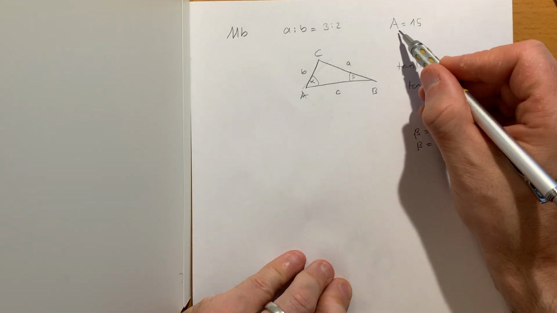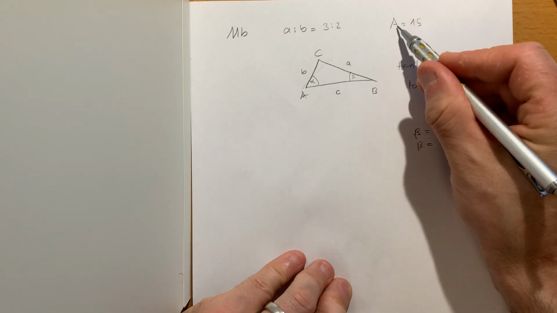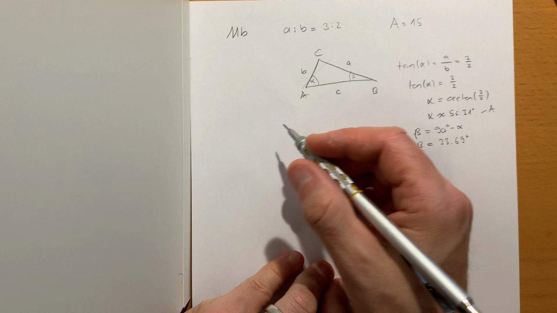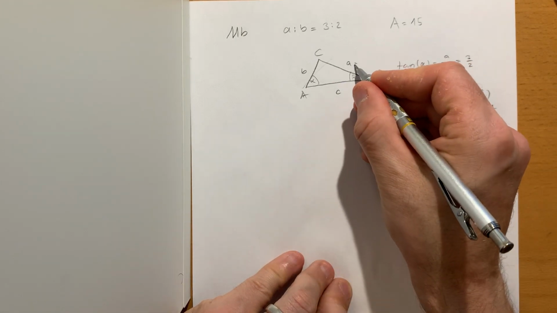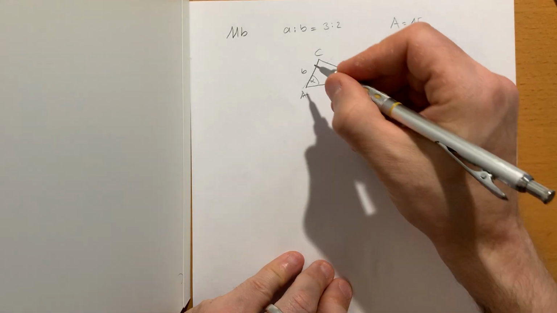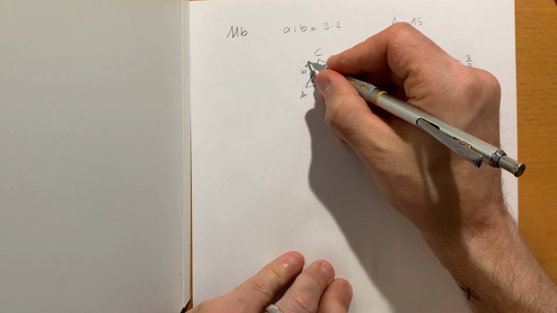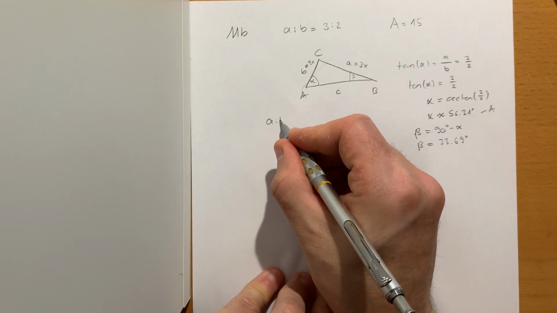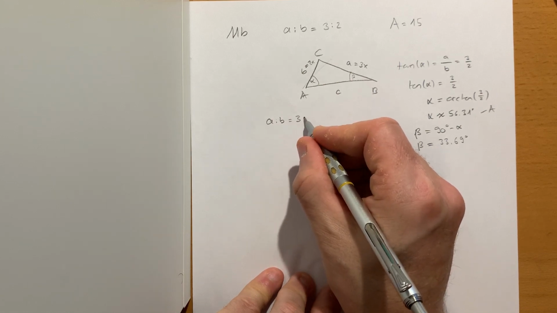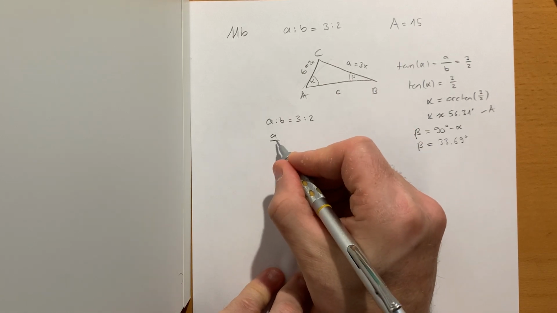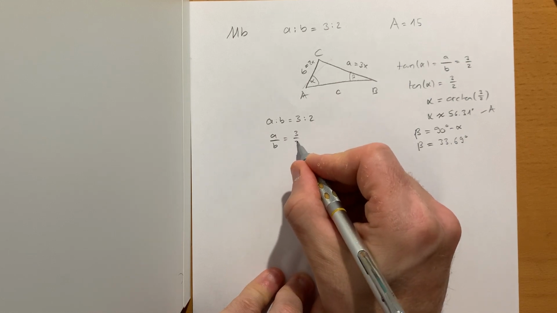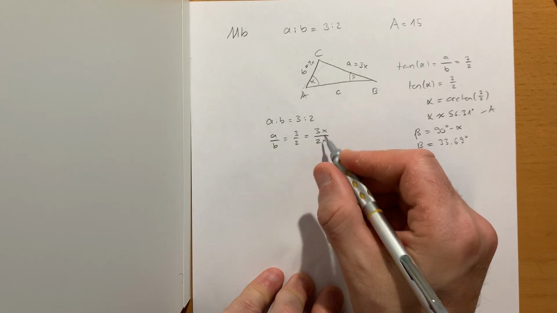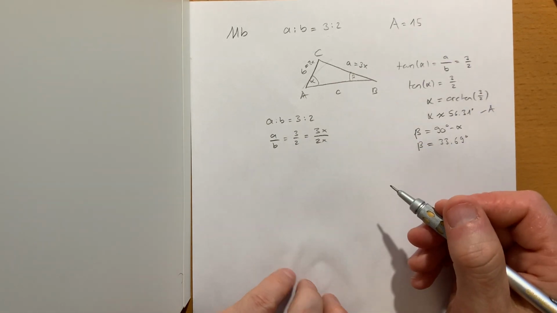But we do know something. We know that A, the area, is 15. So if we talk about all the triangles of this type, we could say this is the length 3x and this is the length 2x. Why is that? Because we know A to B is like 3 to 2, and that's the same thing as saying 3x to 2x, because you would lose the x.